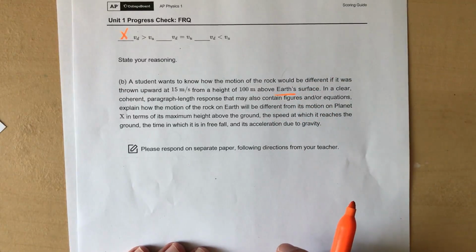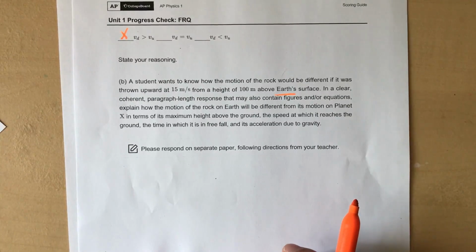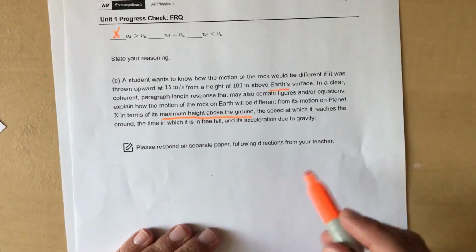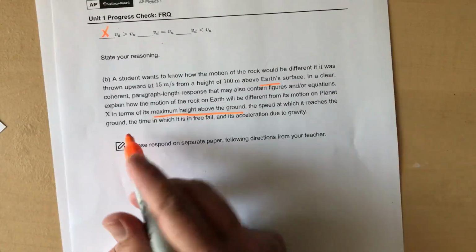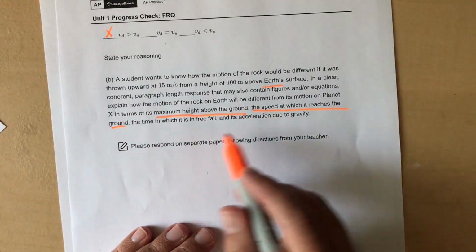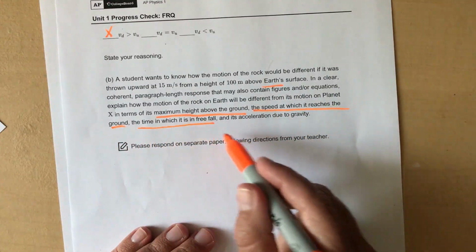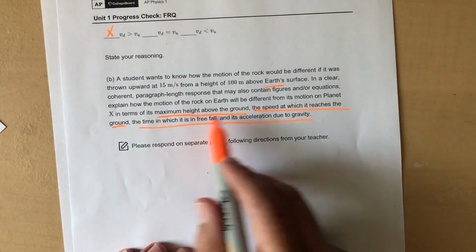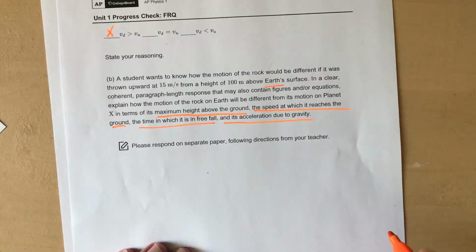In a clear, coherent paragraph length response that may also contain figures and/or equations, explain how the motion of the rock on Earth will be different from its motion on planet X in terms of its maximum height above the ground. So there are several things they want you to reach here: what happens to its maximum height above the ground, the speed at which it reaches the ground, the time in which it is in free fall, and the acceleration due to gravity. So you have to mention four different things in this case.